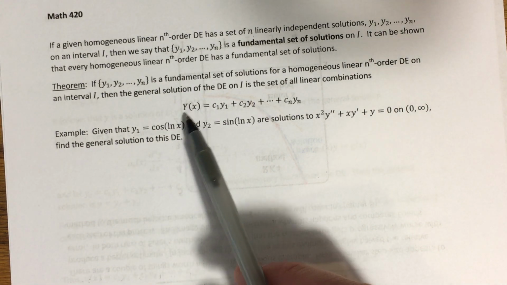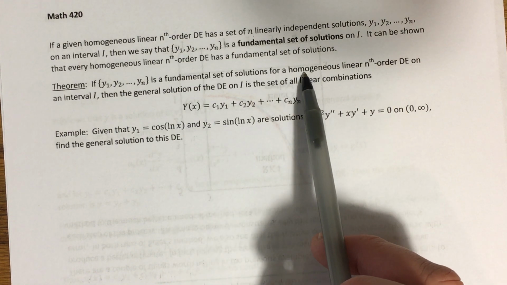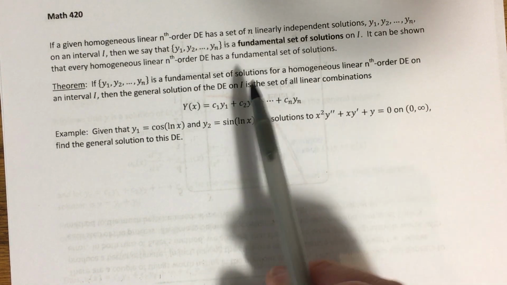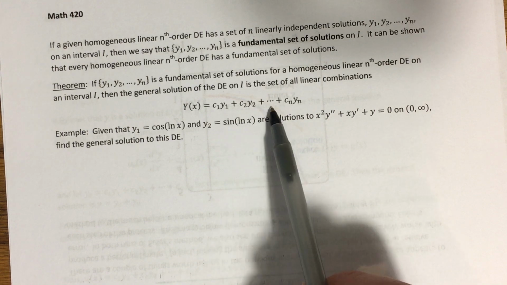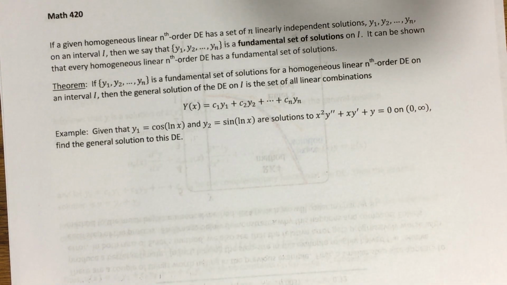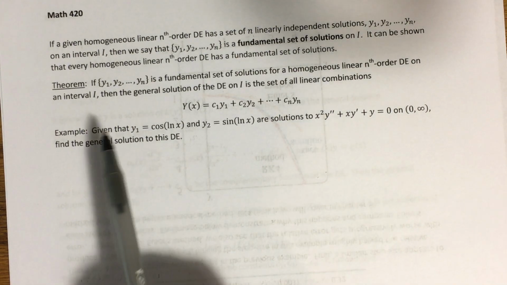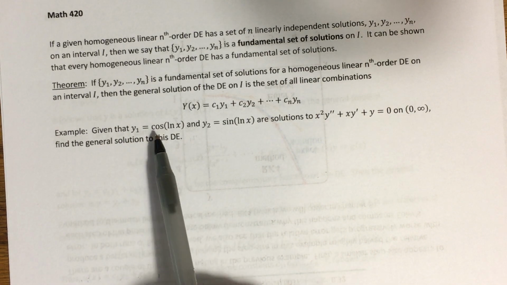So basically what that means is every solution to that homogeneous linear nth order dE is going to look like this, a linear combination of these guys here, okay? So here's an example where we use this.